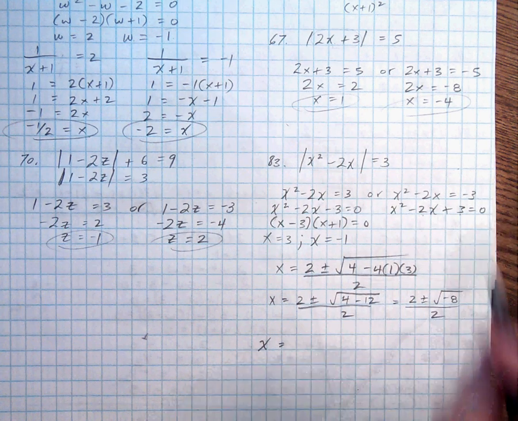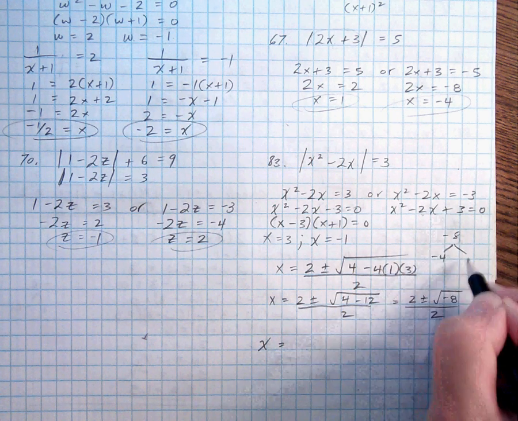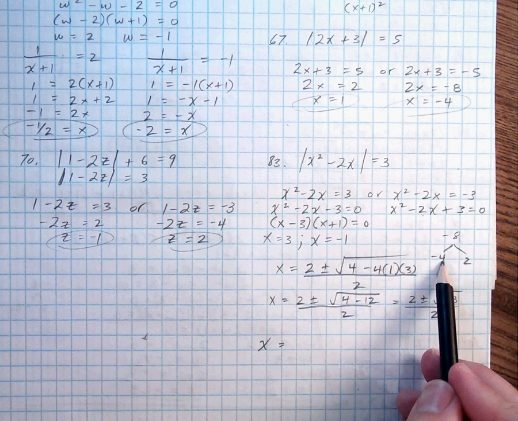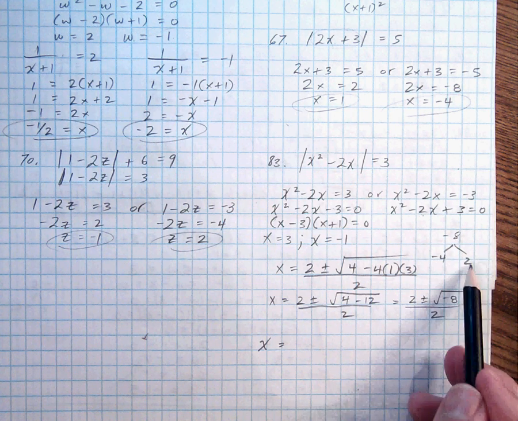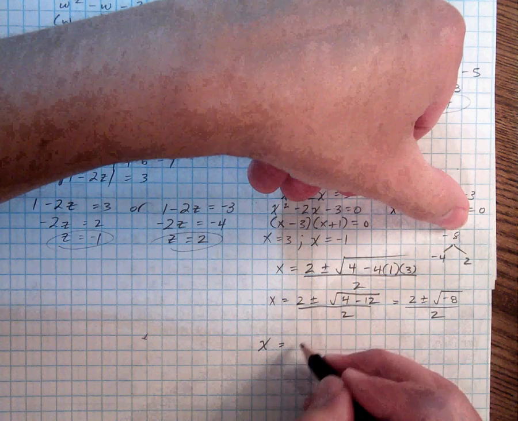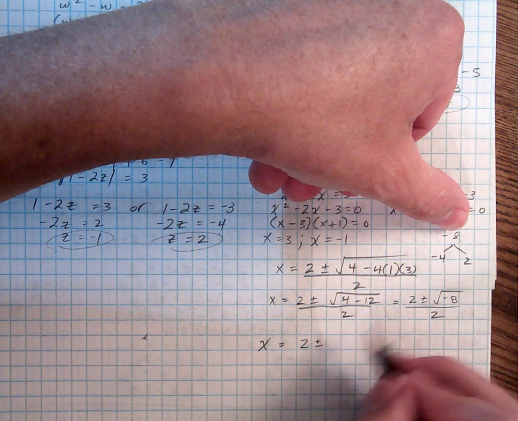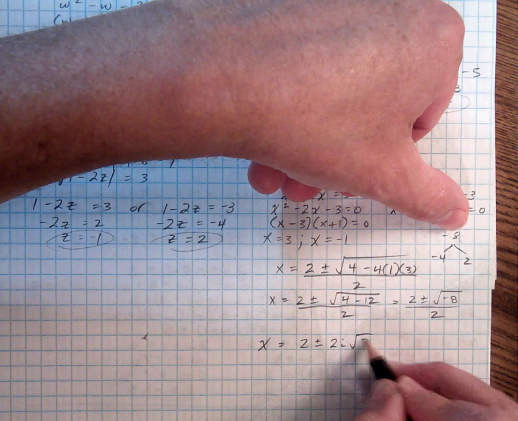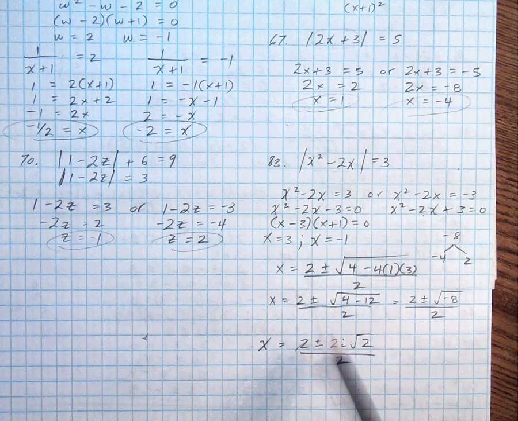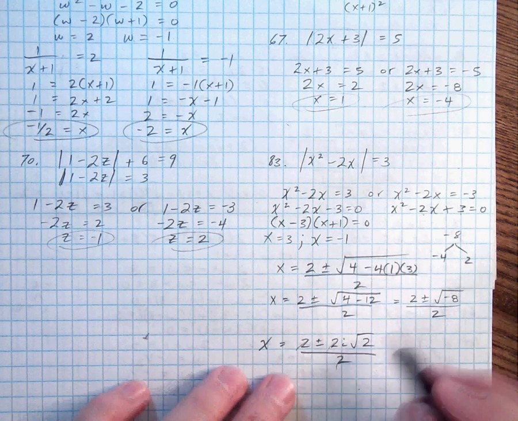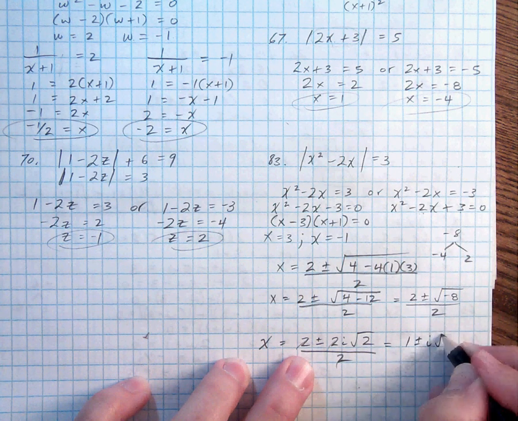So x equals, I can break negative 8 up into negative 4 and 2, right? And the square root of negative 4 will be 2i. And then the 2 will just stay underneath the radical. Right, so that's what I'm going to do. So 2 plus or minus 2i square root of 2 over 2. A lot of 2's. So these 2's right here, they cancel out, become 1's. So this becomes 1 plus or minus i square root of 2.